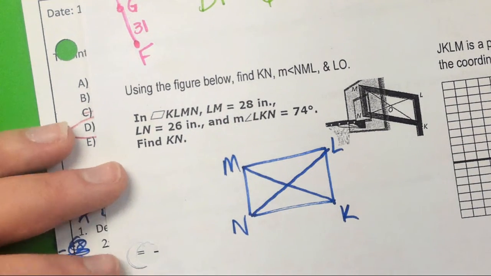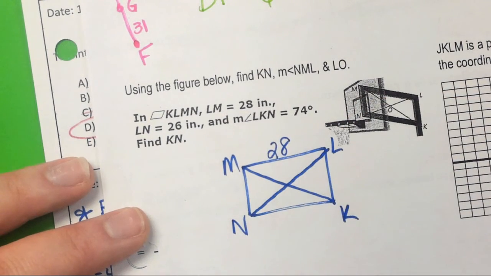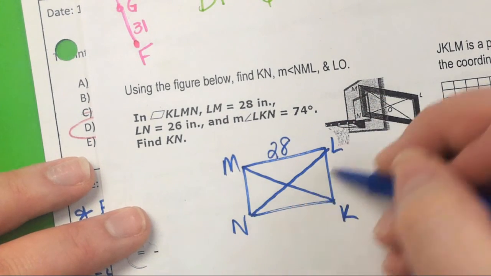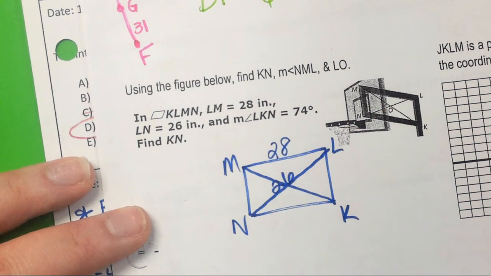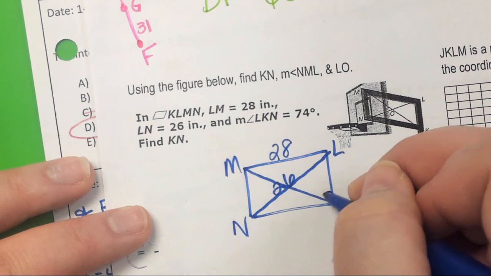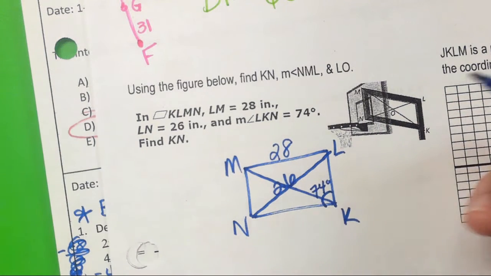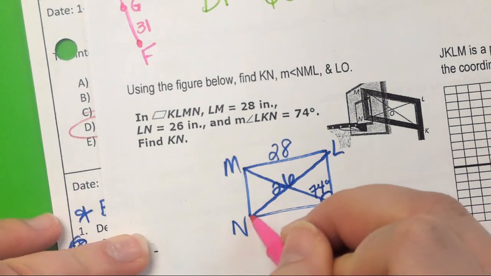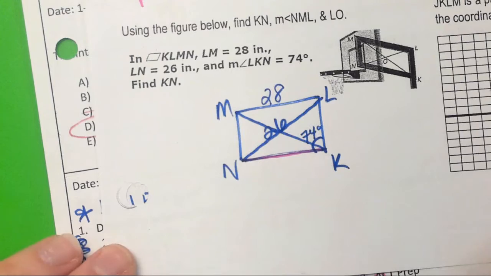They tell you in the problem that LM is 28. LN, which is the entire length of that diagonal, is 26. And measure of angle LKN, which would be right here, is 74 degrees. They asked for the length of KN. I would love it if someone from Junior's group would tell me what number I can put on KN.